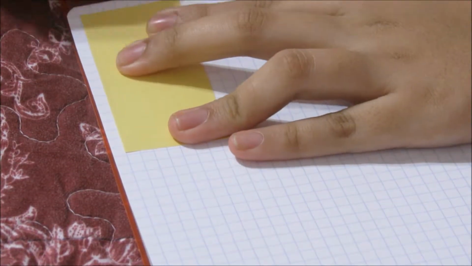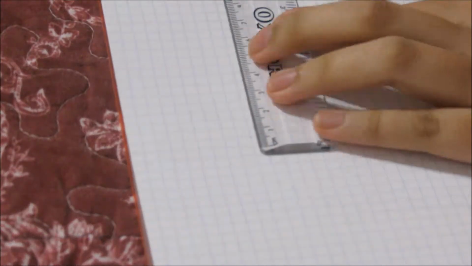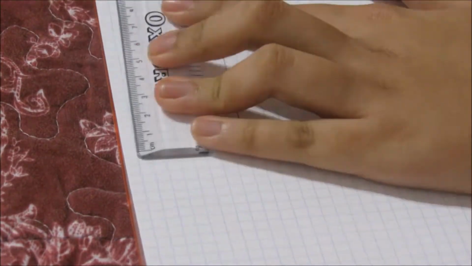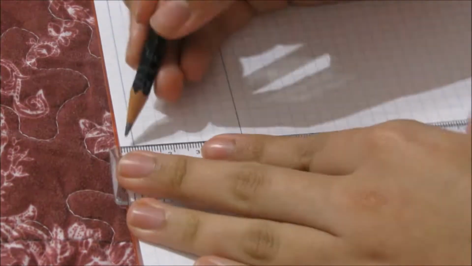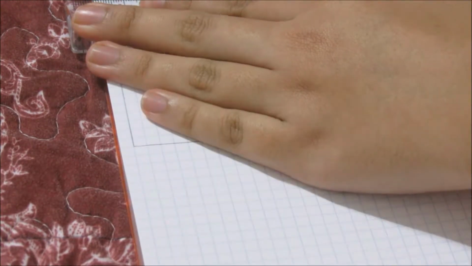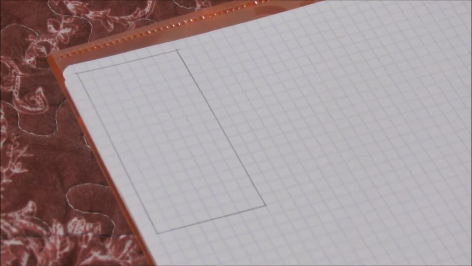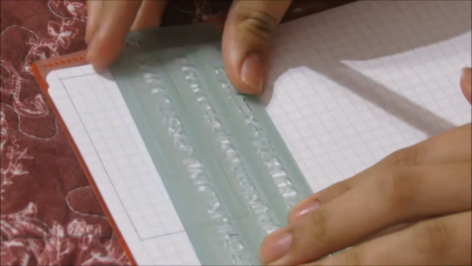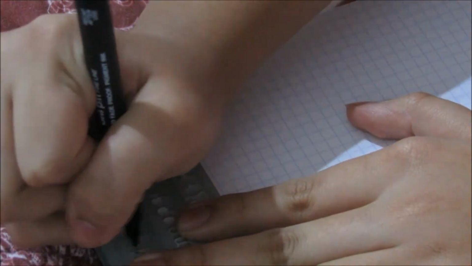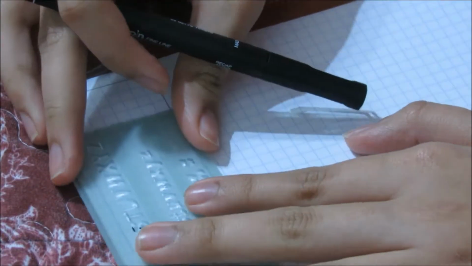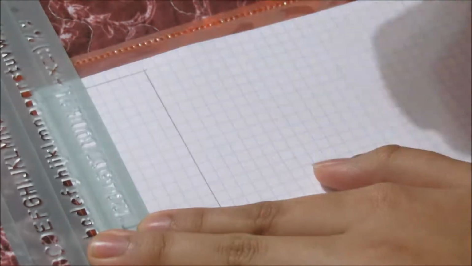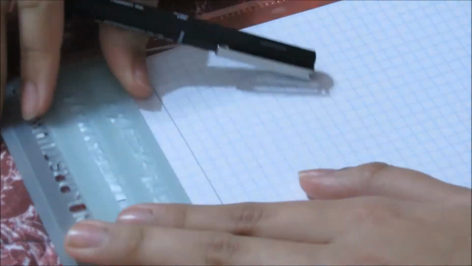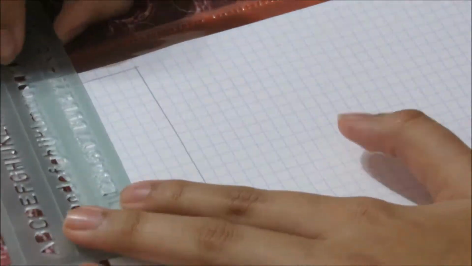And for this one, I thought that I would try to create a label exactly the same size as the sticker in the front, so I just measured that out, and I'm just using a pencil to create the outline. And that's one thing I like about grid notebooks, that you can see the outlines very clearly, because I'm very bad at creating straight lines. That's one of the things that I'm really bad at doing, so this is very nice and easy for me.